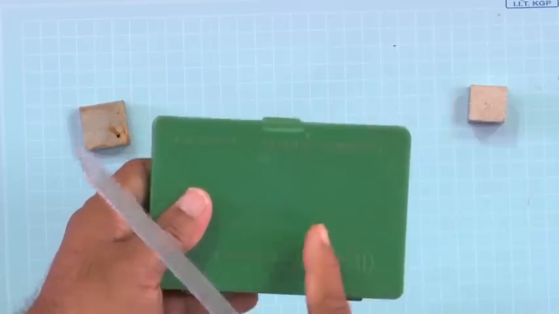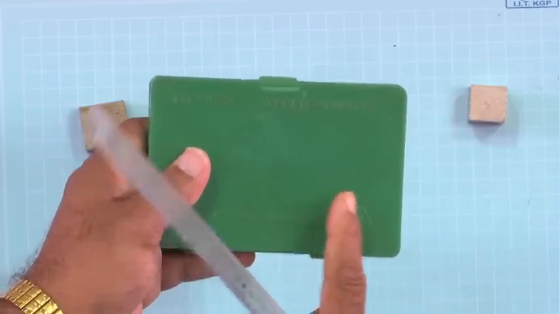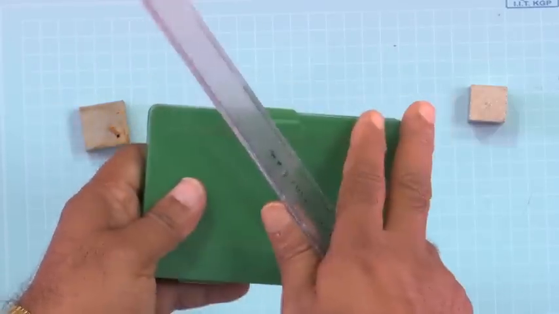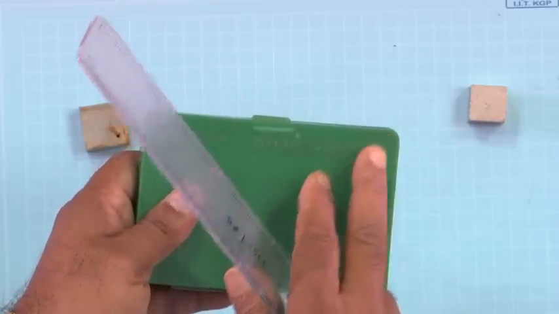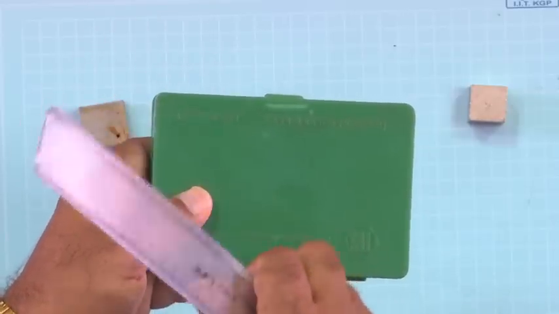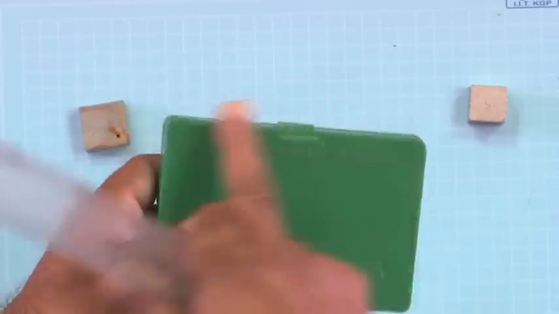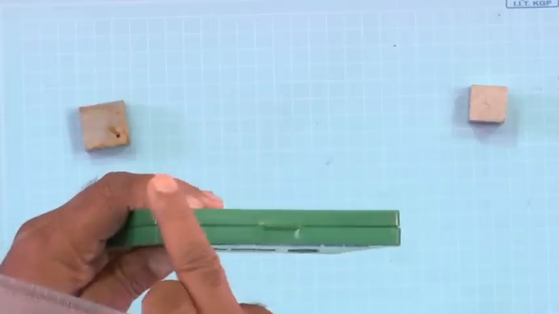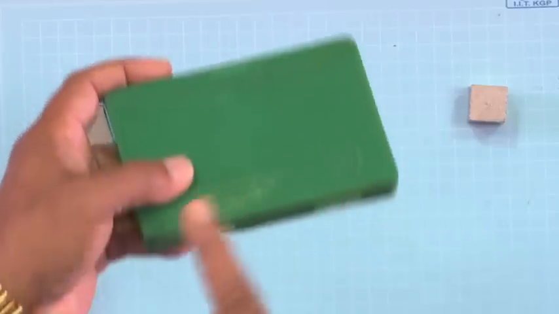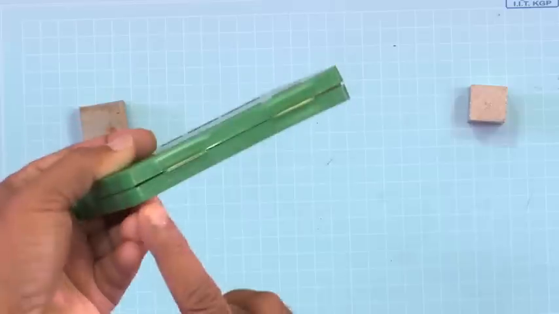Okay. So, here I will tell you to take the length measurement 4 times. Why? There are 4 edges, you see, this is one edge, this is another edge, this is the third edge, this is the fourth edge.